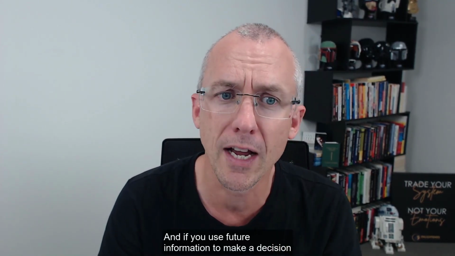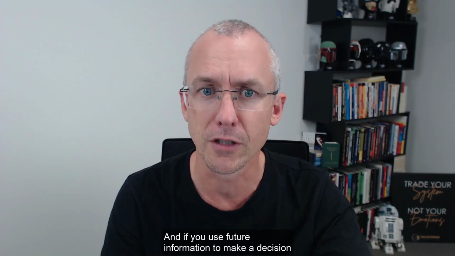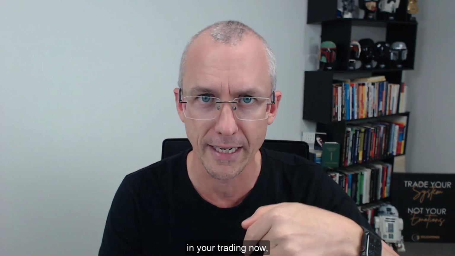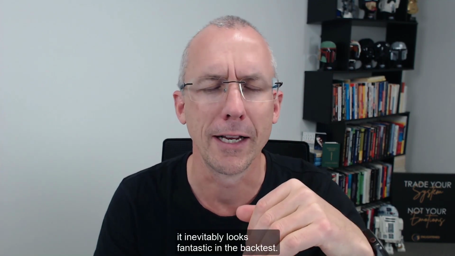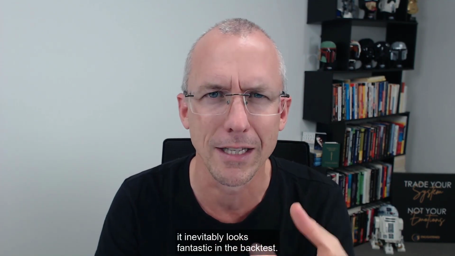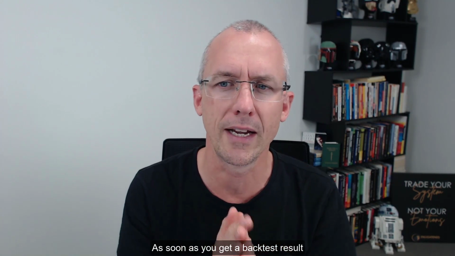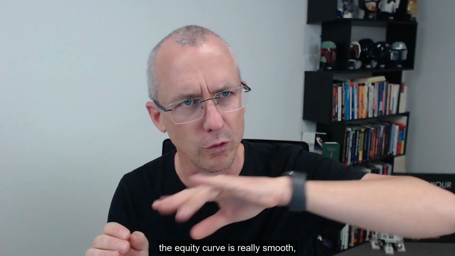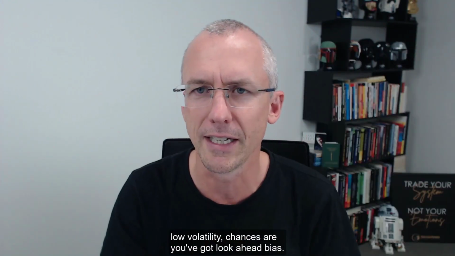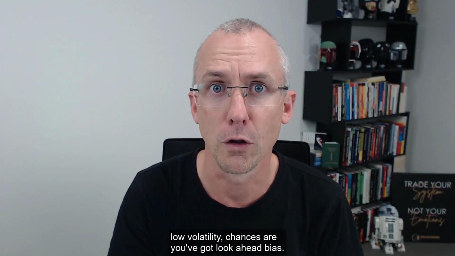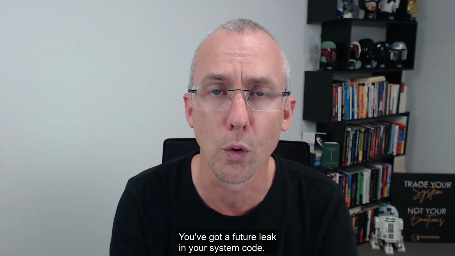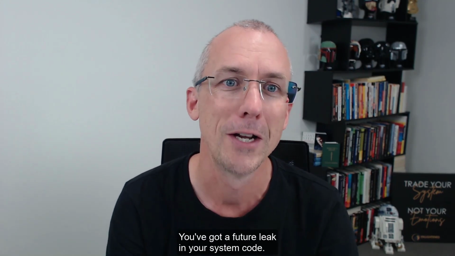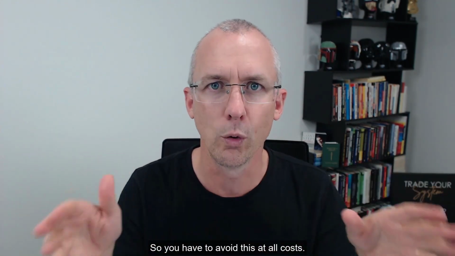And if you use future information to make a decision in your trading now, it inevitably looks fantastic in the backtest. As soon as you get a backtest result that is a beautiful smooth line from bottom left to top right, the equity curve is really smooth, low volatility, chances are you've got look ahead bias, you've got a future leak in your system code. So you have to avoid this at all costs.